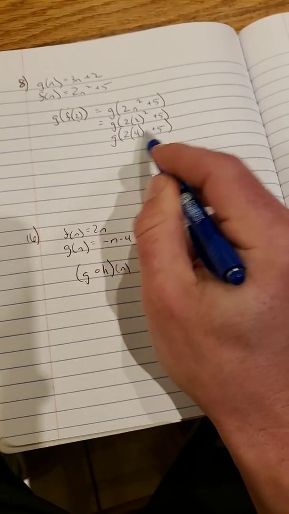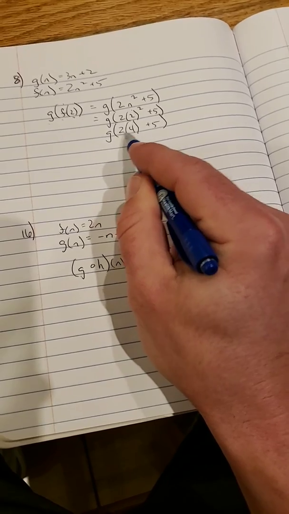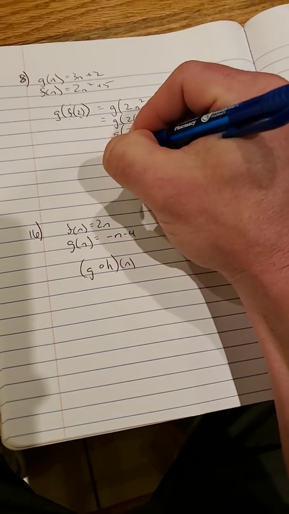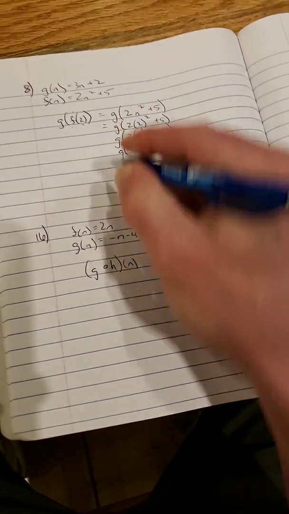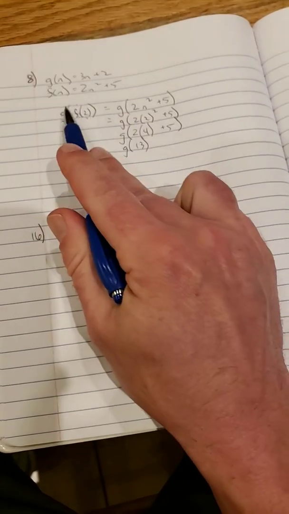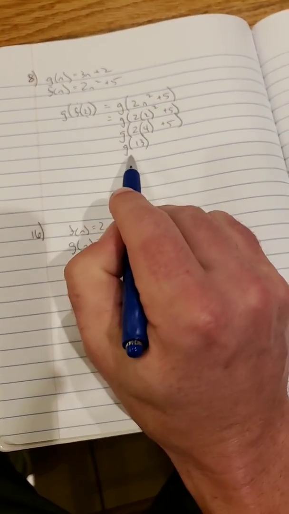Then we're going to go through this. We can work this real fast. This is 8 plus 5, 13. g of 13. Now we're going to work g with the number 13.